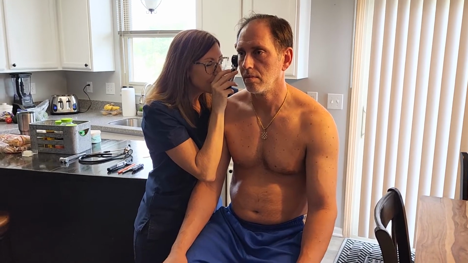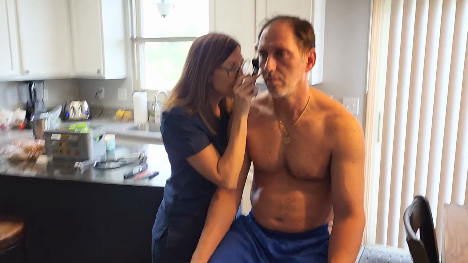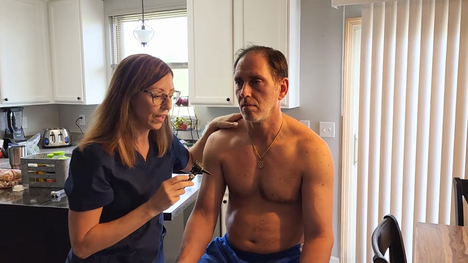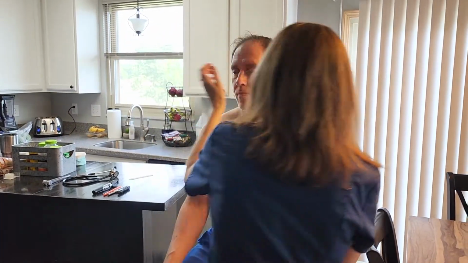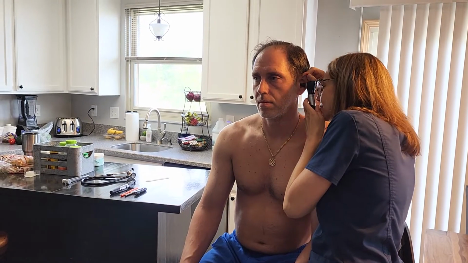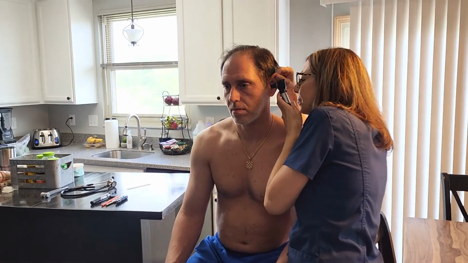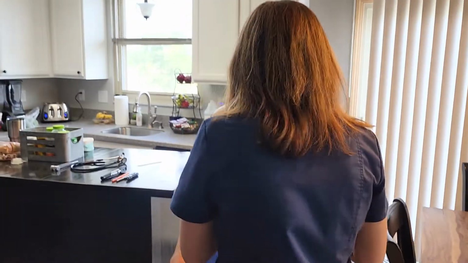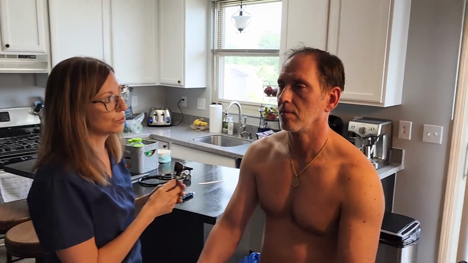And I do see the tympanic membrane, and it is pearly gray and opaque. It's not, no redness, no drainage, no swelling. So I'm going to check both sides. It looks good. Okay, so now I am going to check the nose.